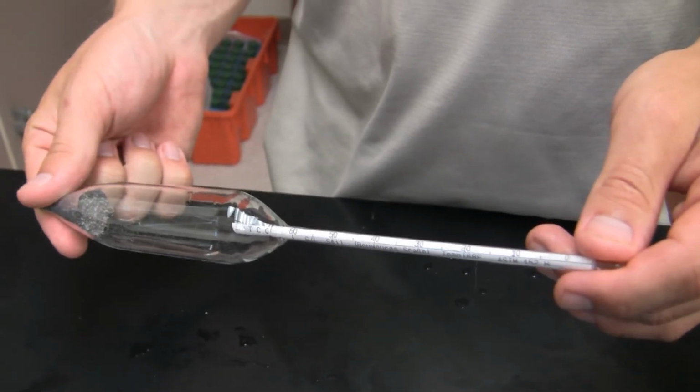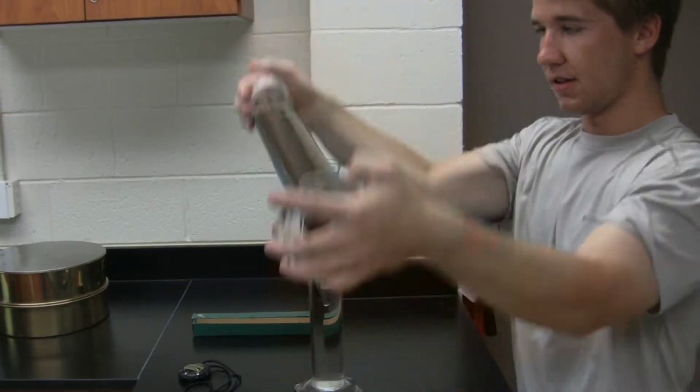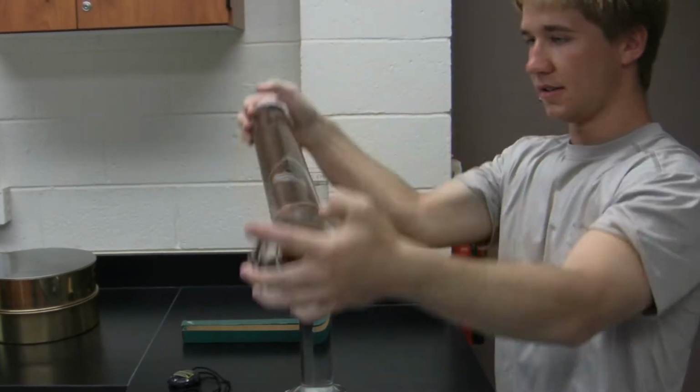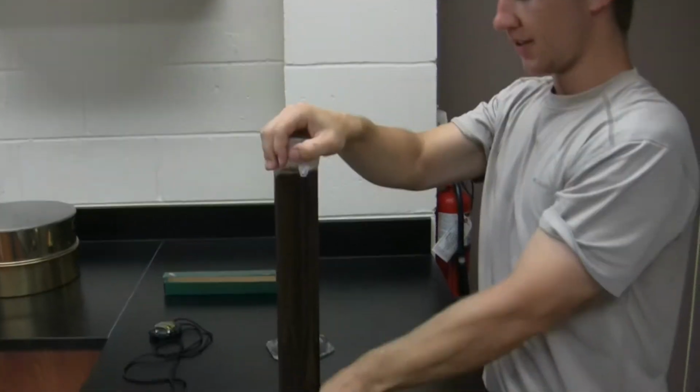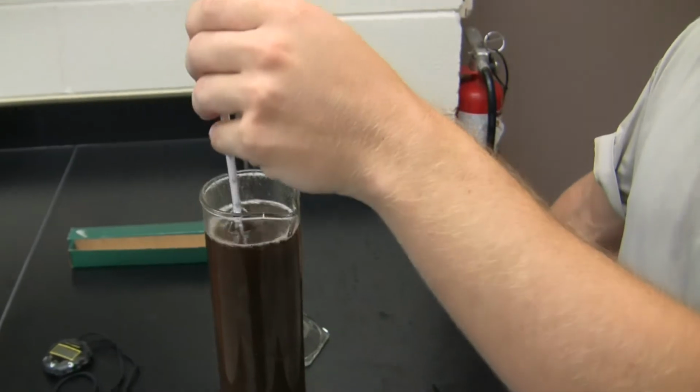In order to determine the soil texture of our soil, percent sand, silt, and clay, a hydrometer test was used. A hydrometer is a device that measures the specific gravity of a solution. By taking hydrometer readings at various times, we can determine the percent sand, silt, and clay still in solution, based on the principle that different sized particles will fall at different rates.